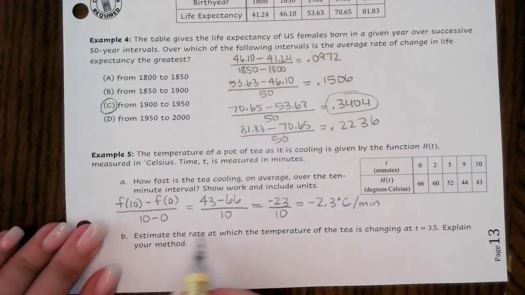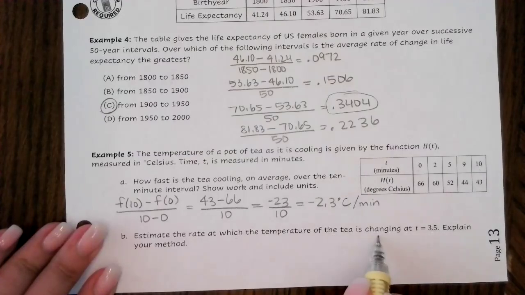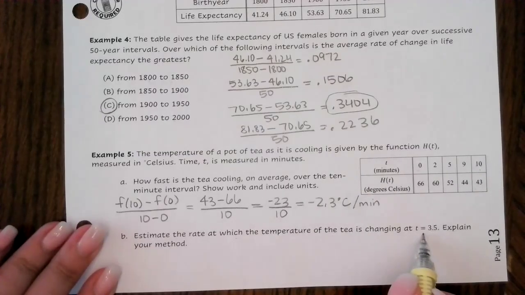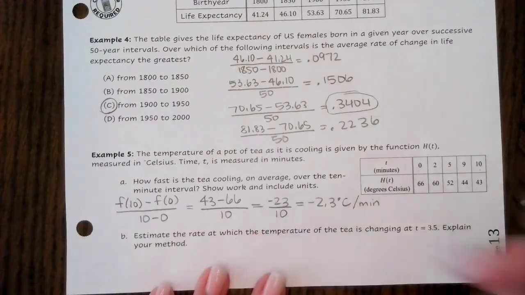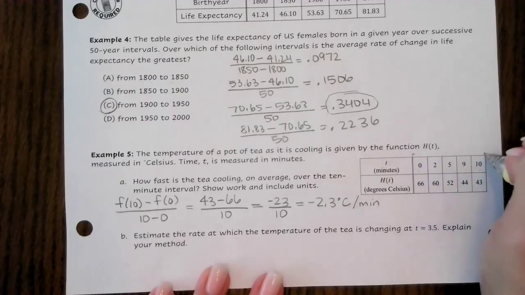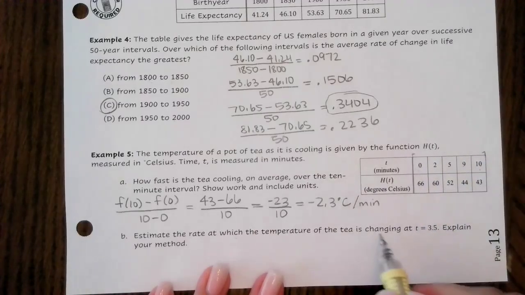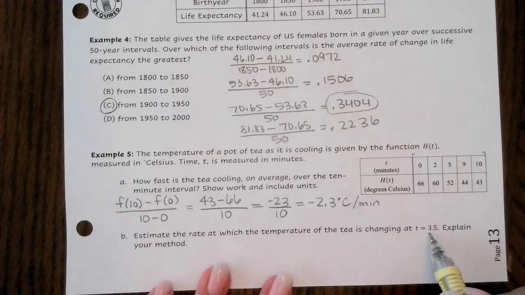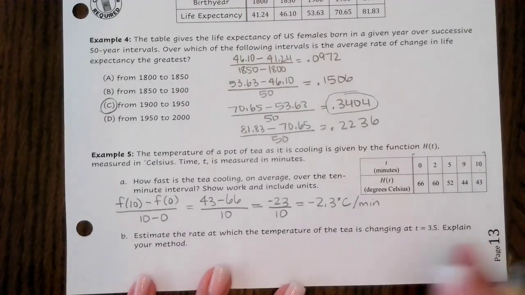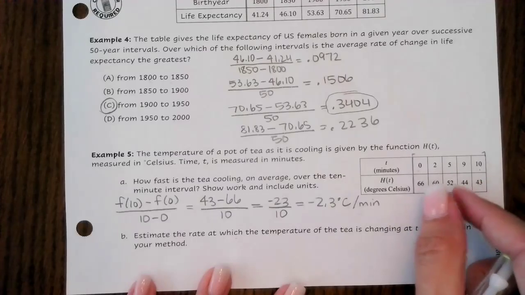All right. Estimate the rate at which the temperature of the tea is changing at t equals 3.5 and explain your method. So right here, we found the average rate of change from here to here. At t equals 3.5, that's a singular point. That's what we talked about before. Now, in order to find the exact value, we would have to do the instantaneous rate of change, which we said we need calculus for. In pre-cal, we can do this by closing in this interval.